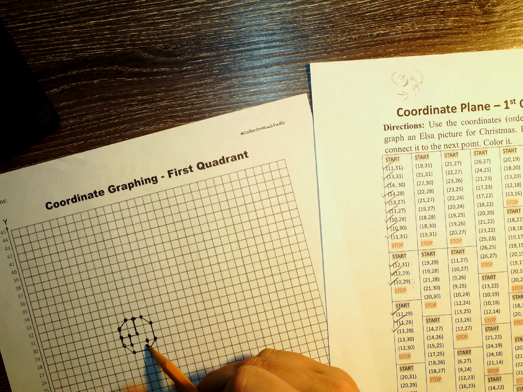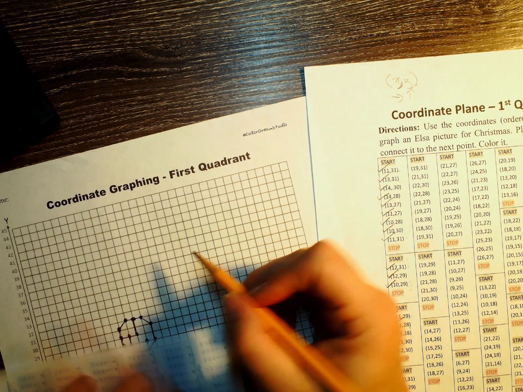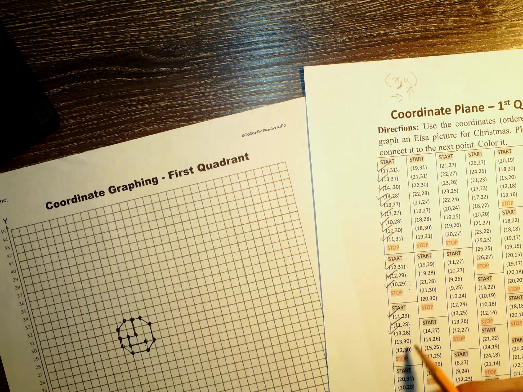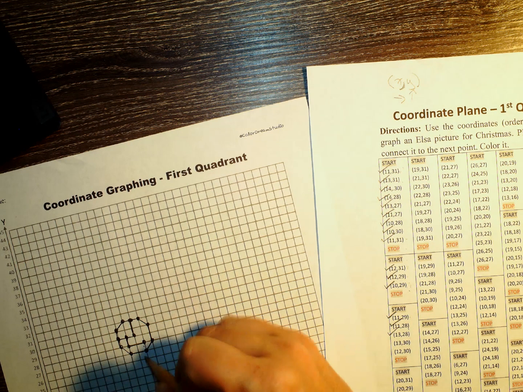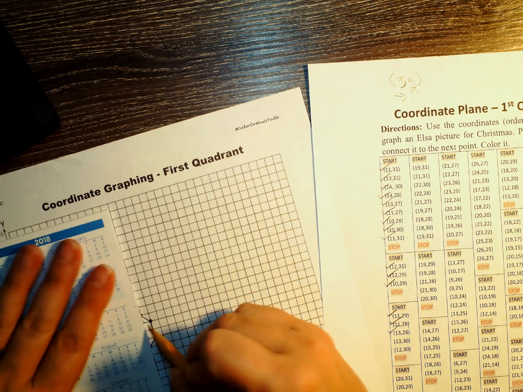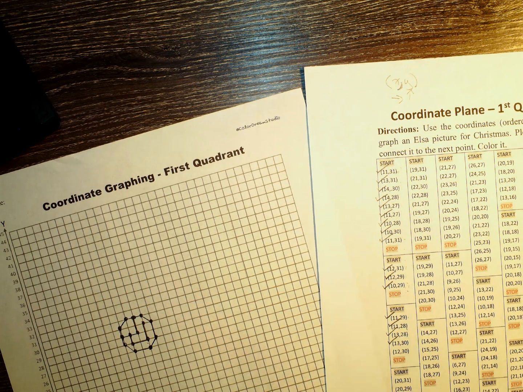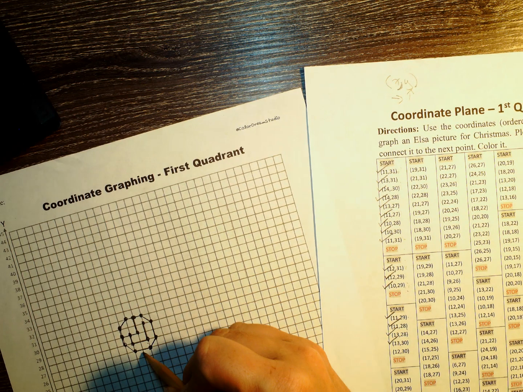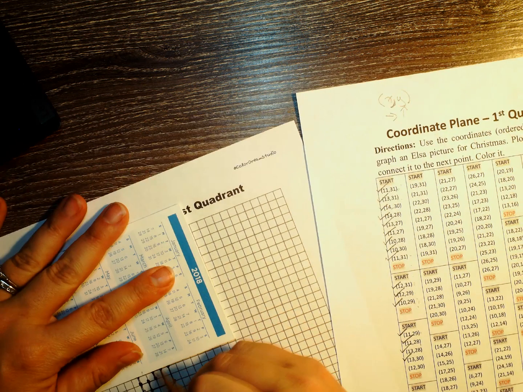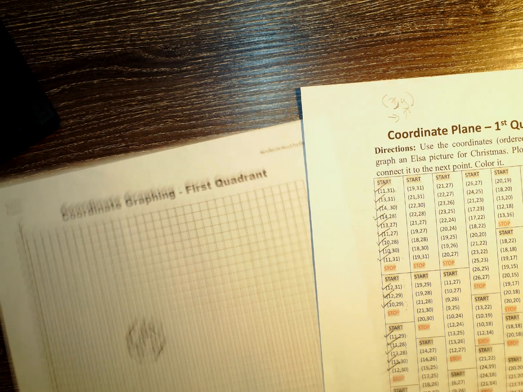So that was this one. We're going to connect these two. And then we go to 13, 30, which is here. So we're going to connect those two. And then 12, 30 is here. So we're going to connect those two. And then those are done and we're going to stop there. And then you keep going.